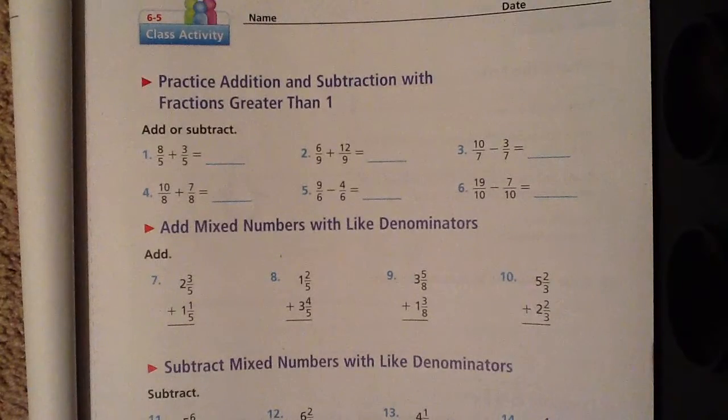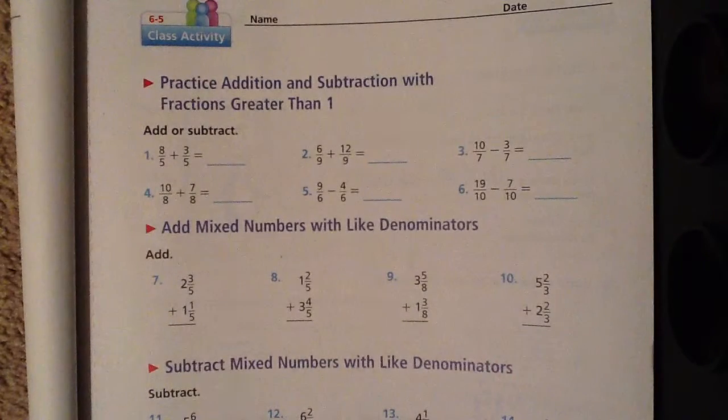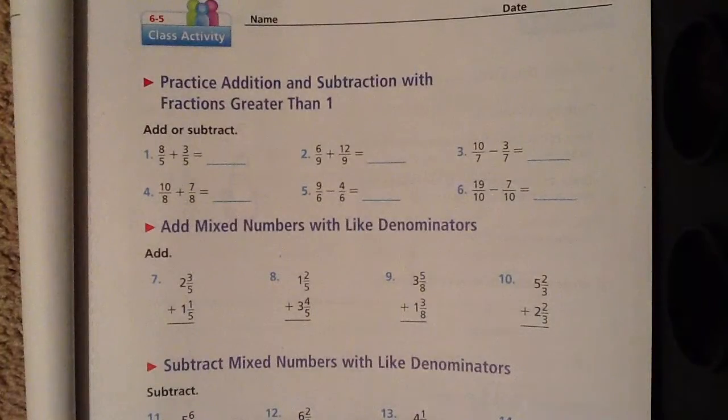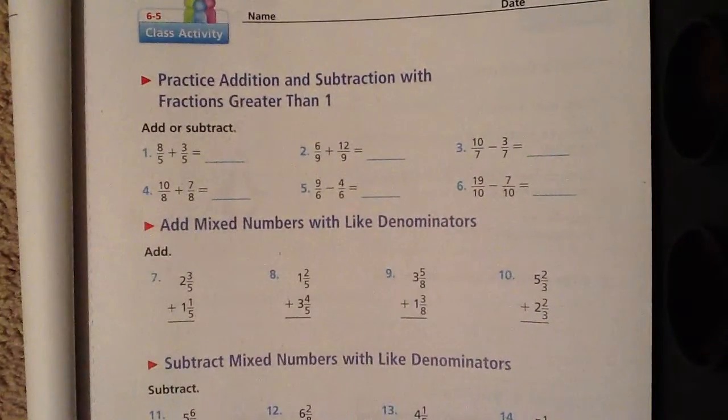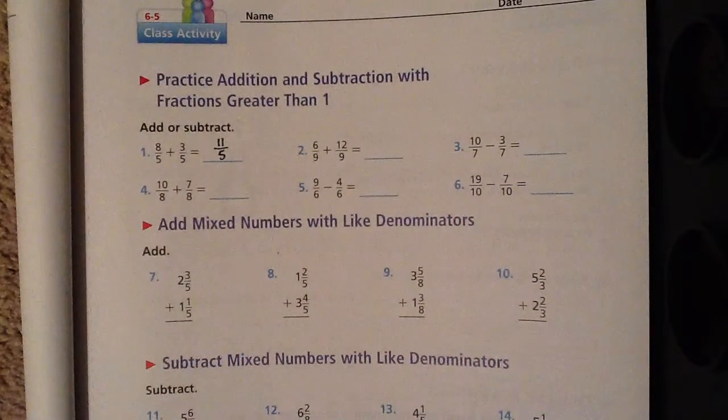We're going to practice addition and subtraction with fractions greater than 1. Number 1. This is going to provide us practice with adding and subtracting fractions greater than 1 with like denominators. Remember, we're going to have some improper fractions in this section. So I have 8/5 plus 3/5. Well, I know that 8 plus 3 is 11, and my denominator stays the same. So I get the answer 11/5.